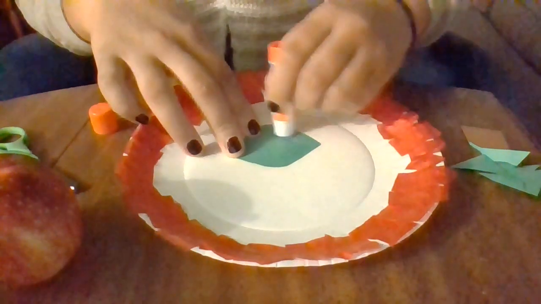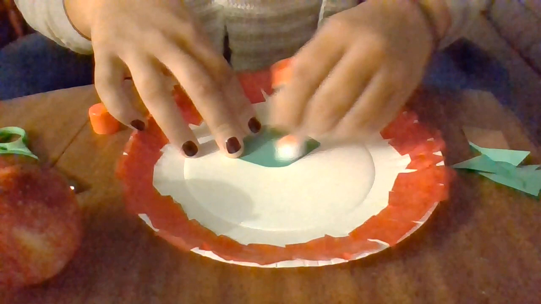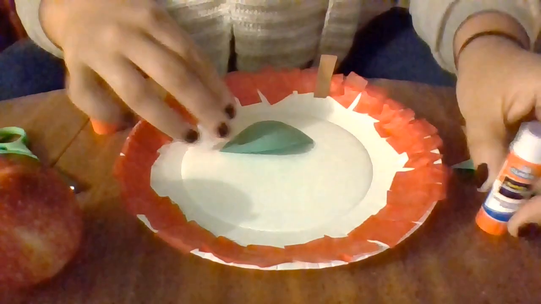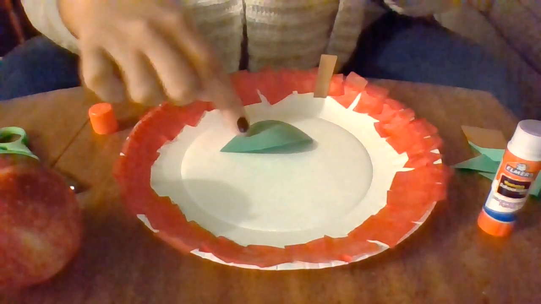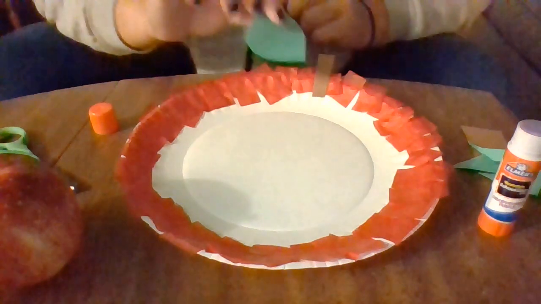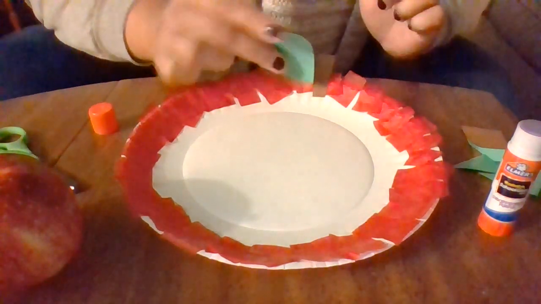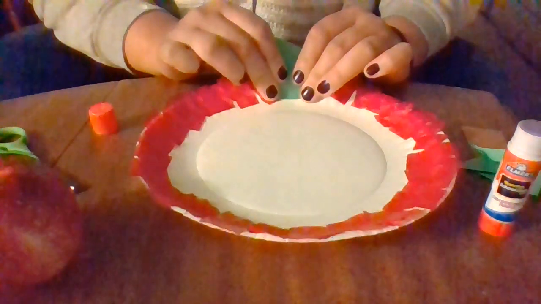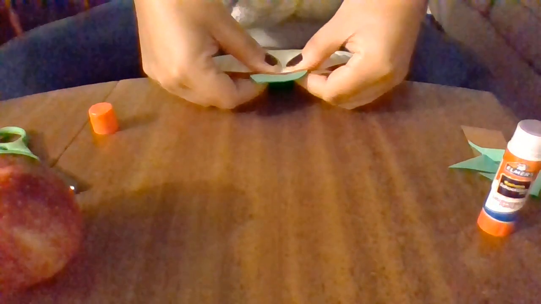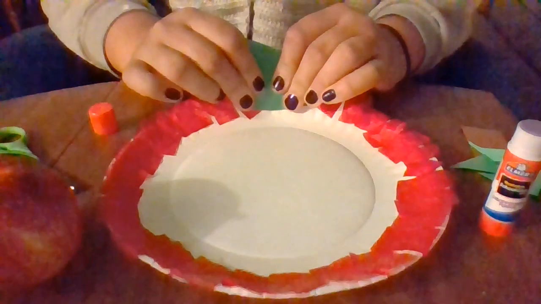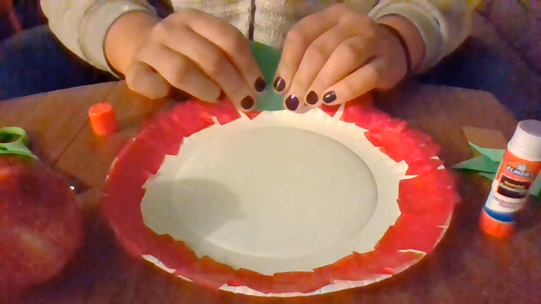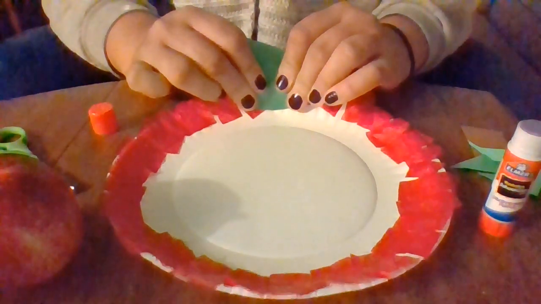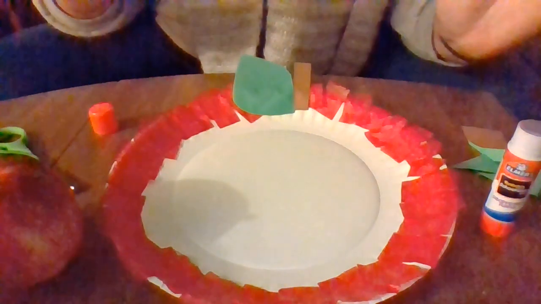Now I'm only going to put glue on the bottom half of my leaf. I am not going to glue this top half because it's going to stick off my plate. I'm only gluing the part that's going to be attached to my plate. And then just like before, friends, I'm pinching the back to hold it and count it so it sticks. 1, 2, 3, 4, 5, 6, 7, 8, 9, 10. Yep.